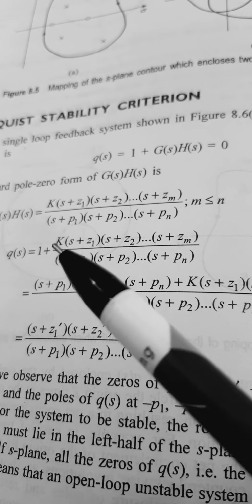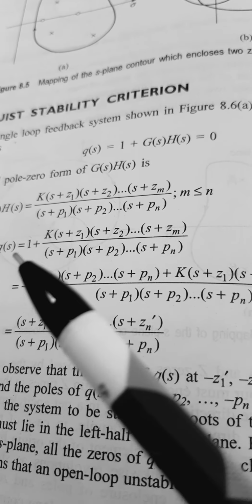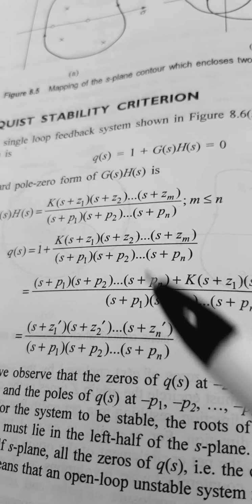In the same way, for 1 plus this term, the denominator term comes as a part of the numerator, plus K into the numerator, divided by the common term, that is S plus P1, S plus P2.